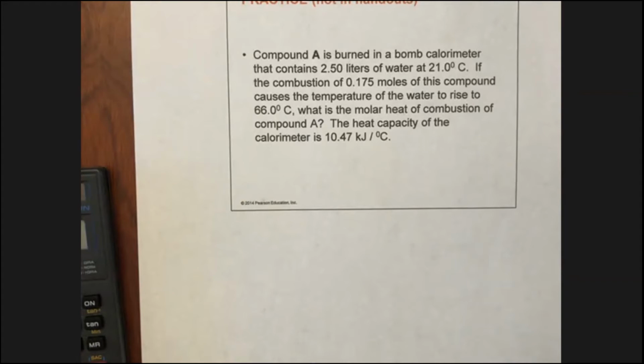So compound A is burned in a bomb calorimeter. That's the one we just discussed. That contains 2.50 liters of water at 21.0 degrees Celsius. If the combustion of 0.175 moles of this compound causes the temperature of the water to rise to 66.0 degrees, what is the molar heat of combustion of compound A if the heat capacity of the calorimeter is 10.47 kilojoules per mole?